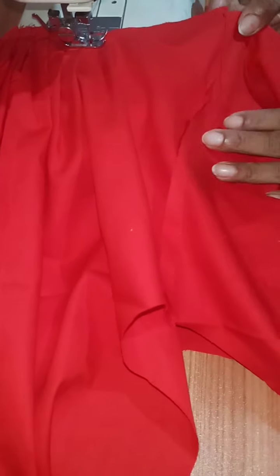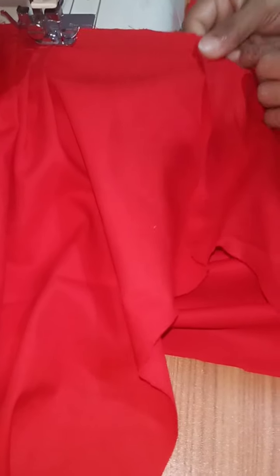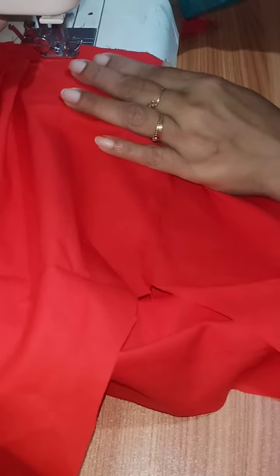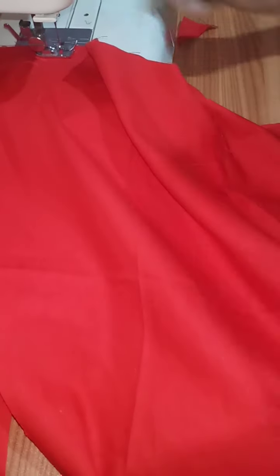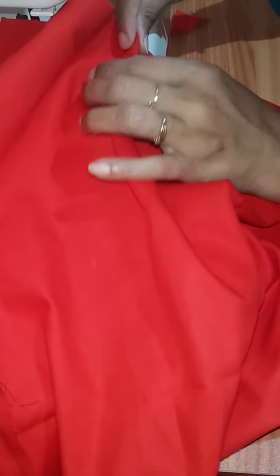See, this joint should be in the middle and they should match each other. On the other side also I will be leaving this much of cloth as plain, and then I will add the gathers only in the middle, this way.